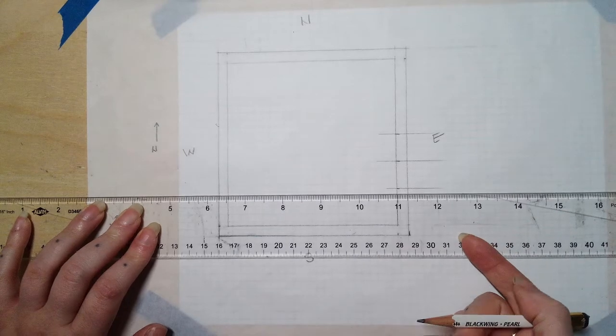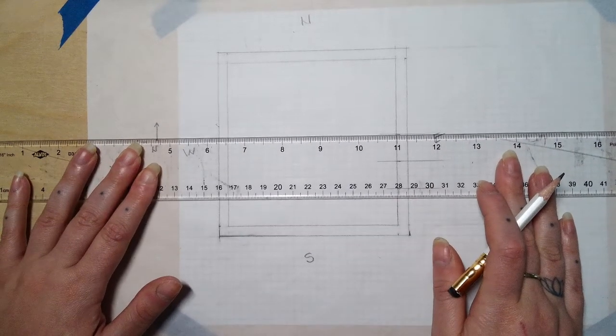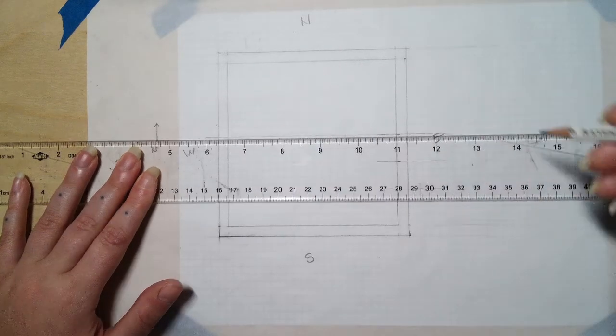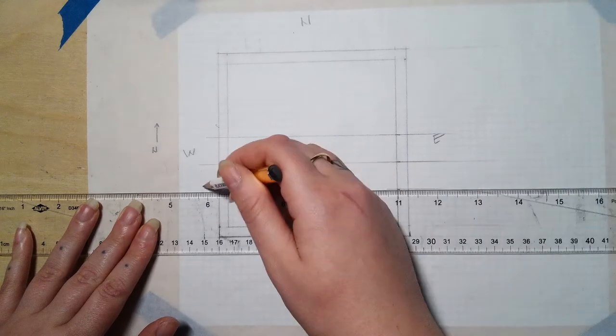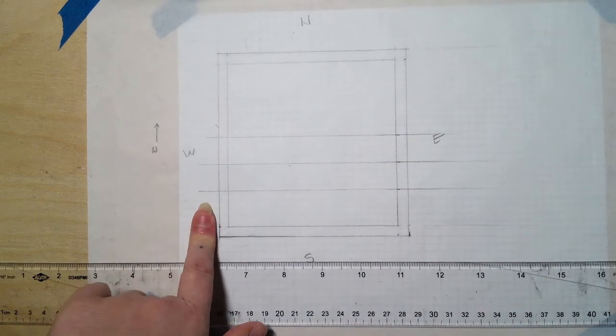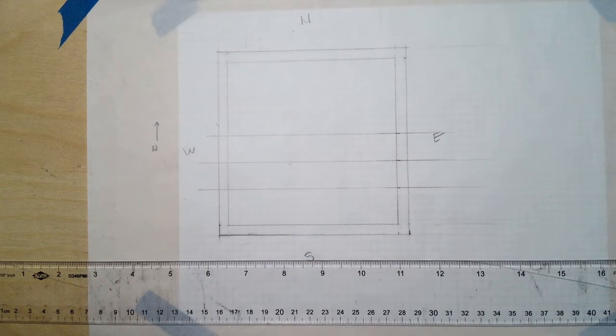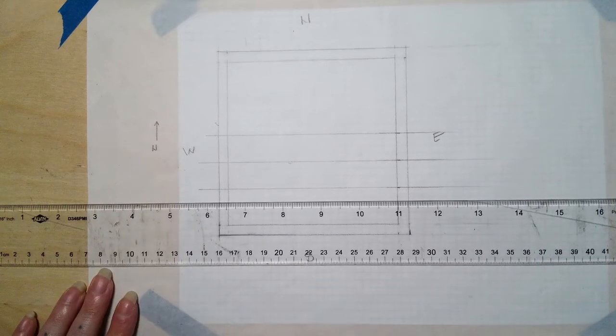You probably are asking, hey Dinah, why'd you go so far with those? And that's just because I'm actually going to bring them even further out, so that way I can use them as references for that window, because there's a window on the west wall that's in line with that door. And so now I don't have to measure over here on that west side.